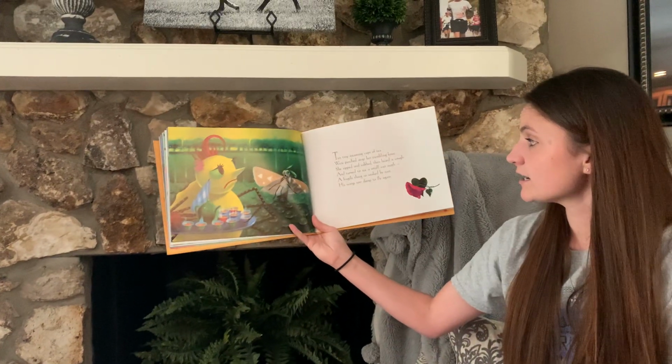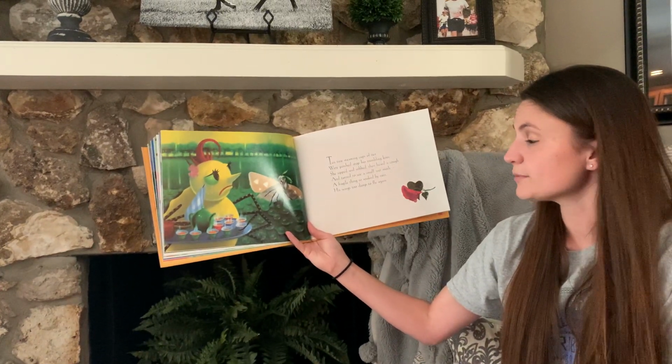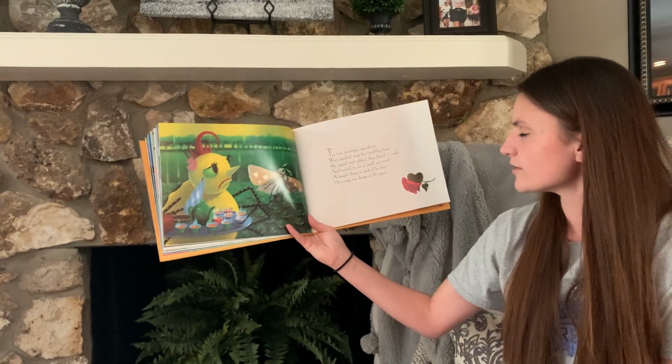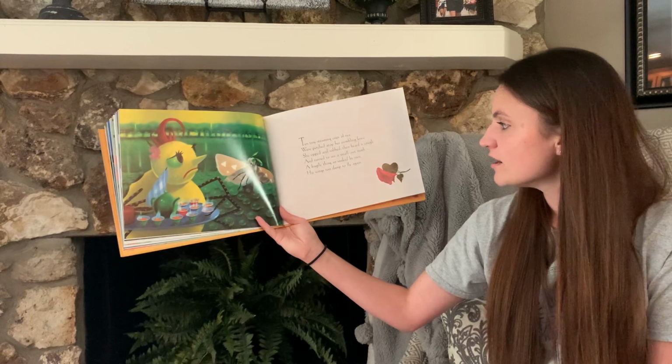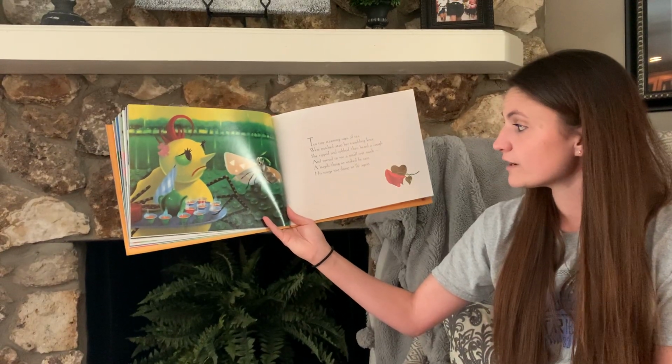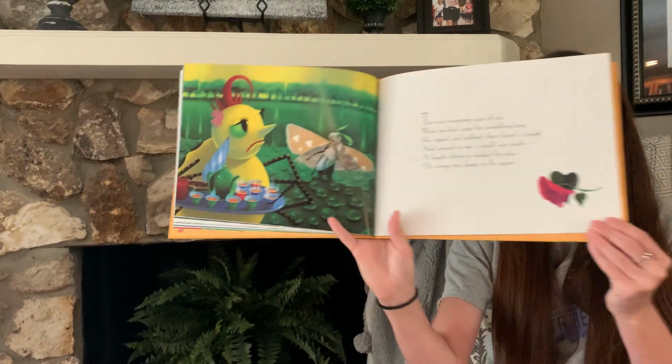Ten tiny steaming cups of tea were perched atop her trembling knee. She sipped and sobbed, then heard a cough, and turned to see a small wet moth, a fragile thing so soaked by rain, his wings too damp to fly again.